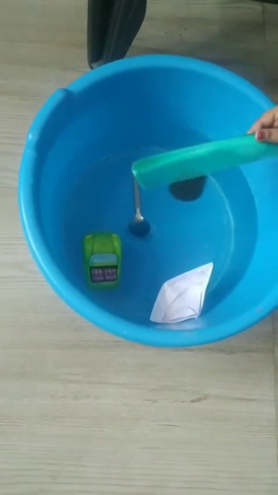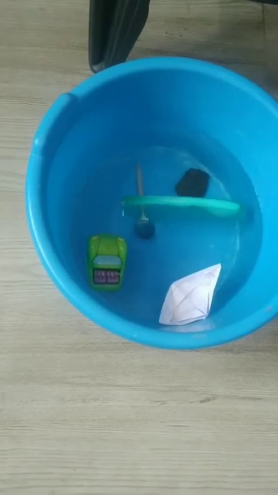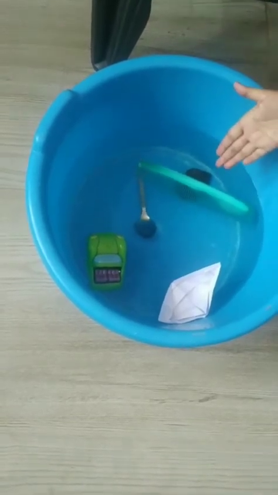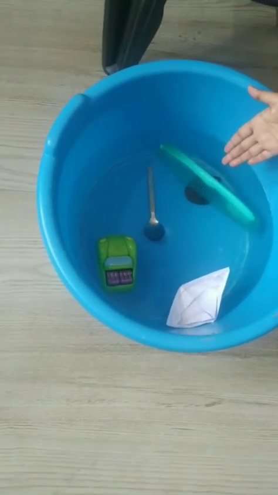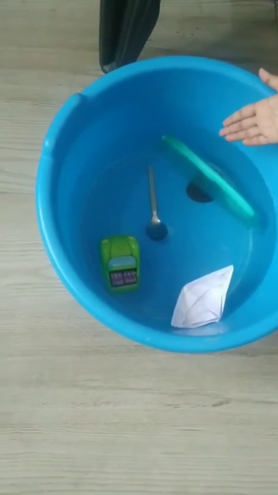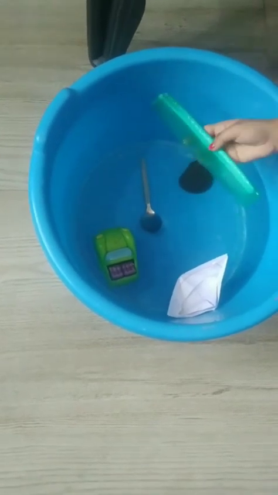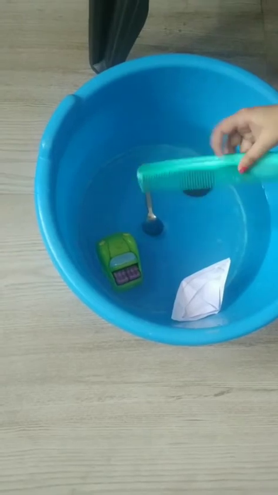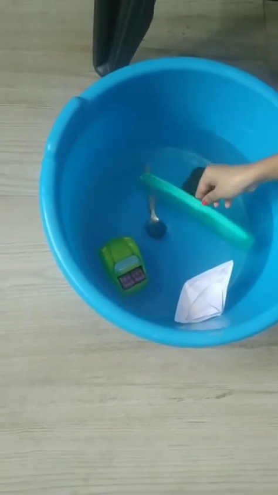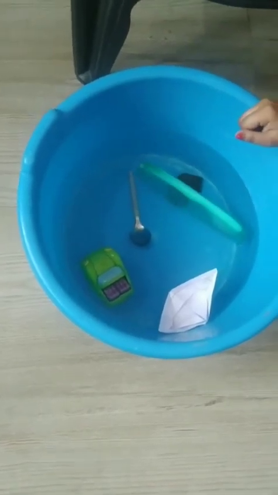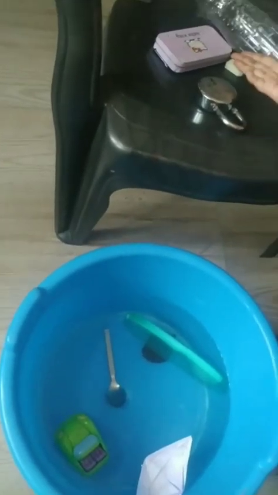Now let's put it inside the tub. See, it is floating. It is floating because it is lighter than the water. It is very light. See, I can easily hold it.